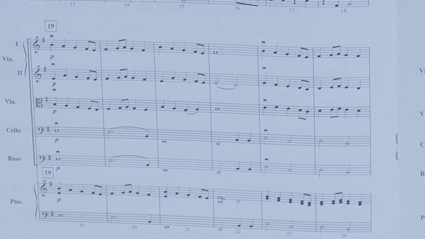Another common problem that I see with Intensity are dynamics. Here at 19, I would say the majority of the time that I hear this piece, I don't hear any dynamic changes at all. And this is a subito piano. All of our piano markings are subito piano. We have it at 54, and we have it at 70. And I just don't hear it.